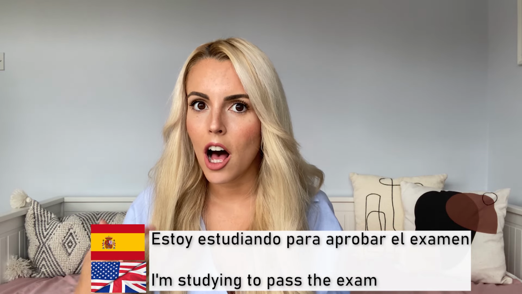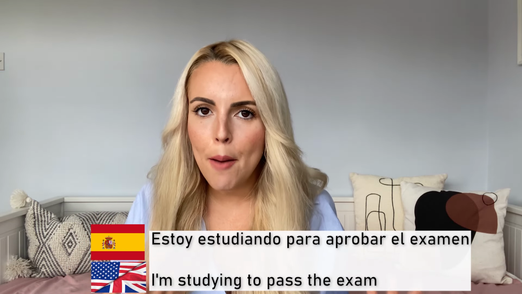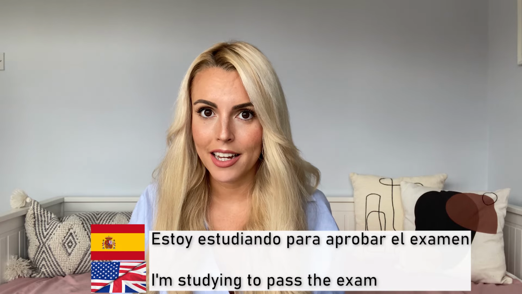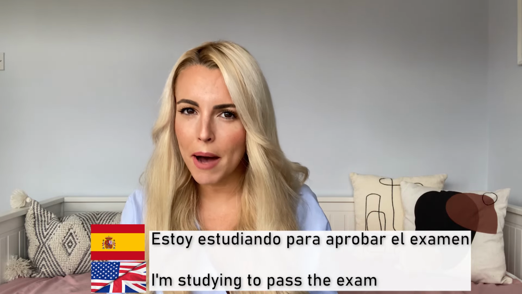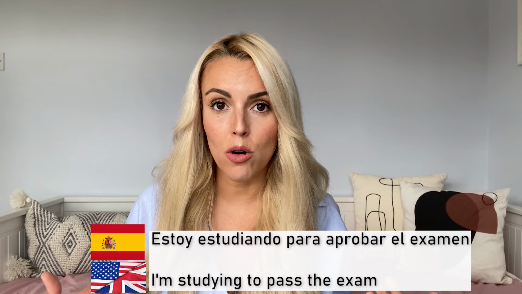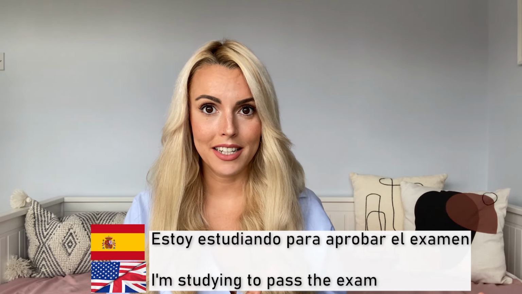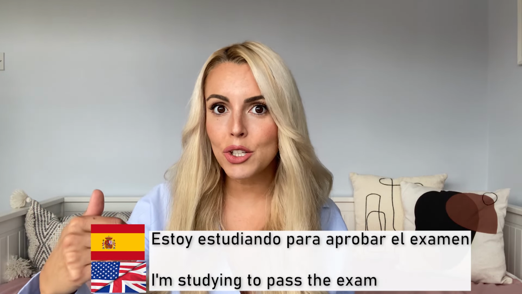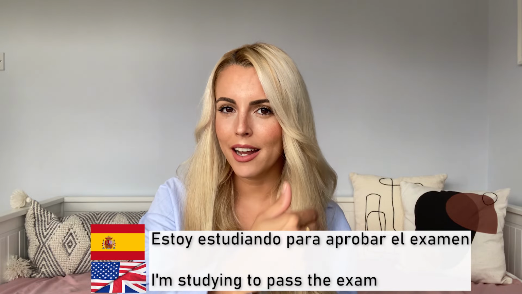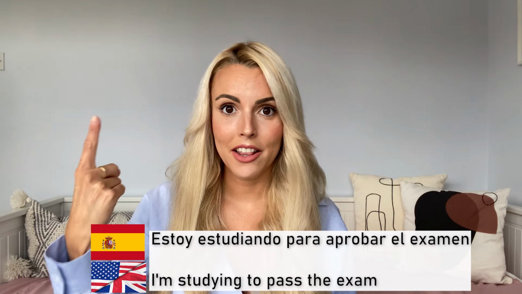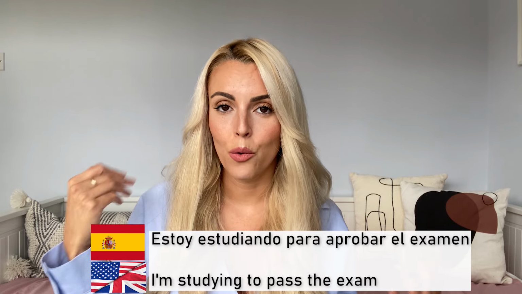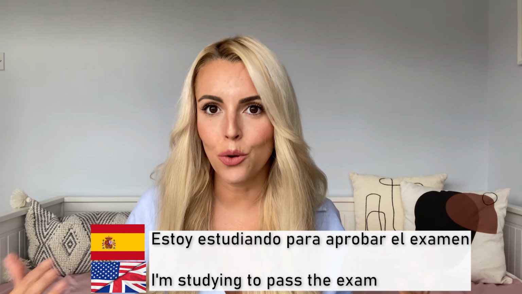For example, estoy estudiando, I am studying, para aprobar el examen. To pass, in order to pass the test. That's my goal. I'm studying to pass the test. Estoy estudiando para aprobar el examen. So in that case, the context, it's a goal. We're using para to express in order to.